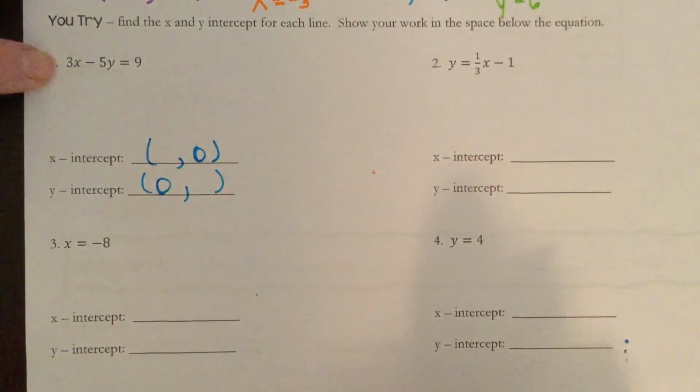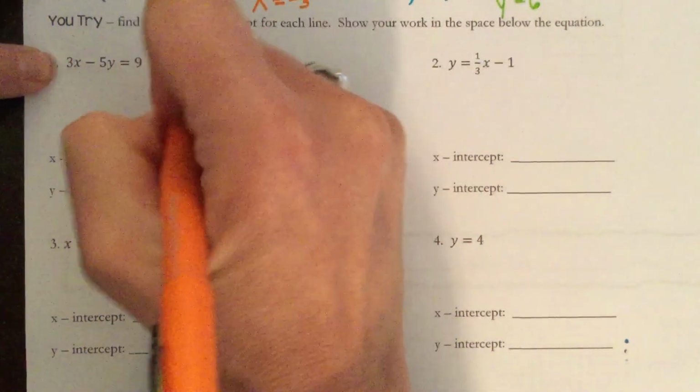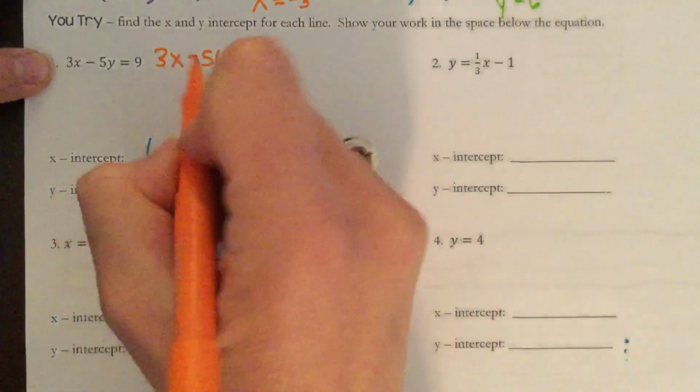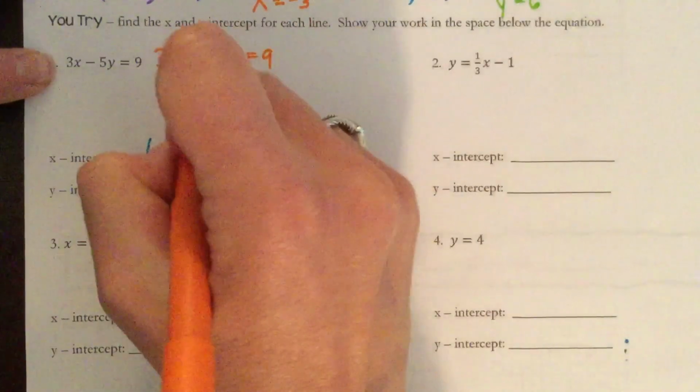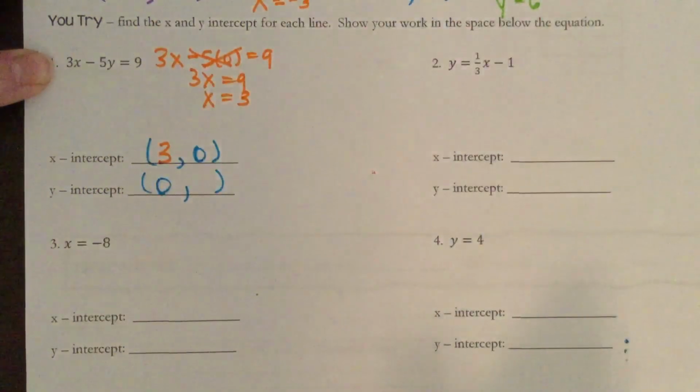To find the x-intercept, remember our y is going to be 0. So 3x minus 5 times 0 equals 9. This term goes away, so 3x equals 9, meaning x needs to be 3. So this equation will cross the x-axis at 3, 0.